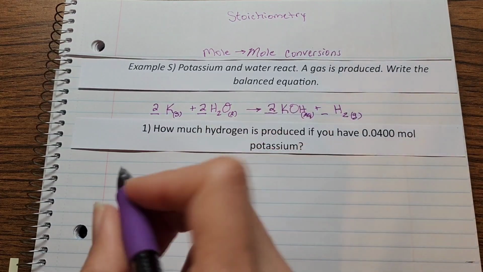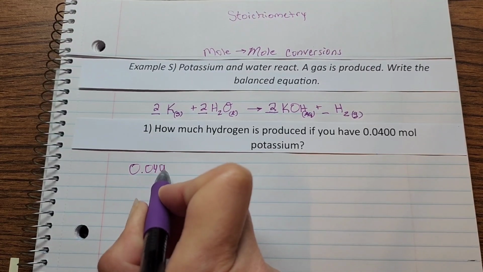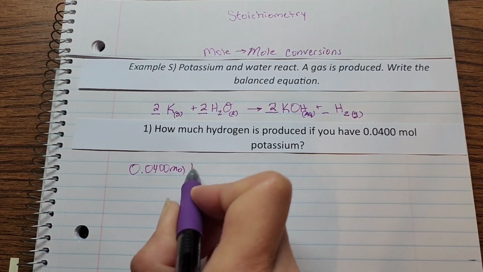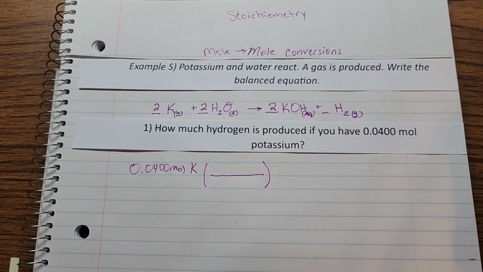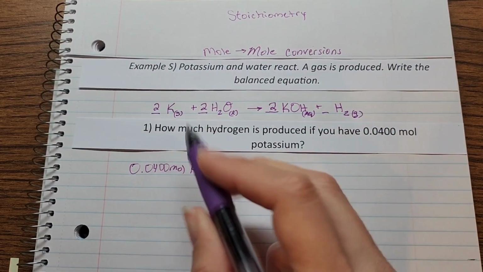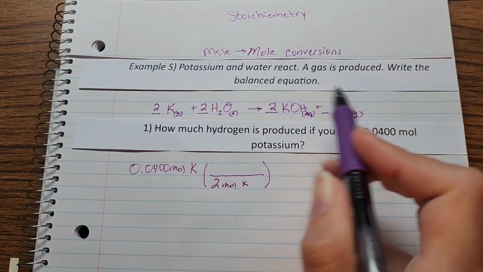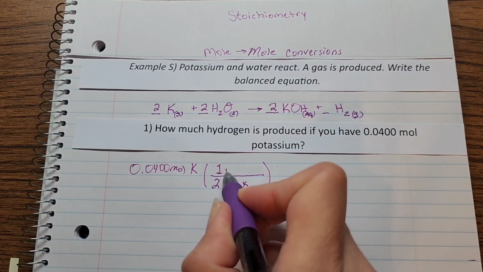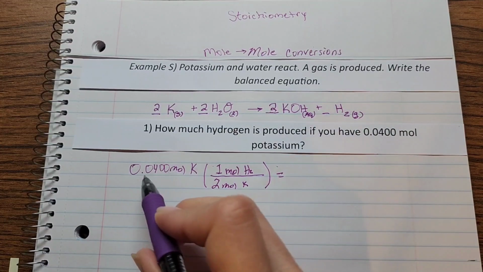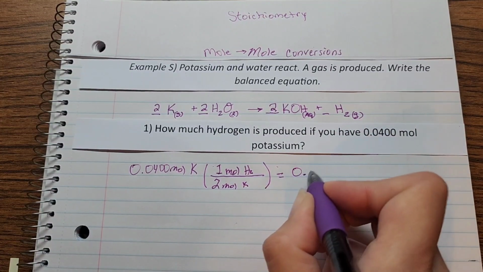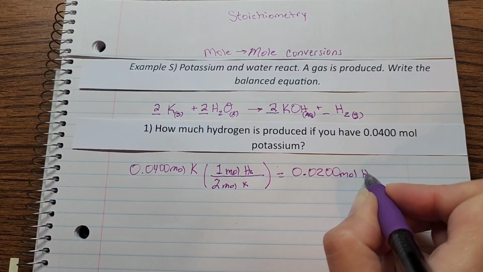Let's show the math. So we have a mole-to-mole conversion that requires one conversion factor. There are 2 moles of potassium used for every 1 mole of hydrogen gas produced. And there's that 1/2, so 0.04 times 1/2 gives us 0.0200 moles of H2.